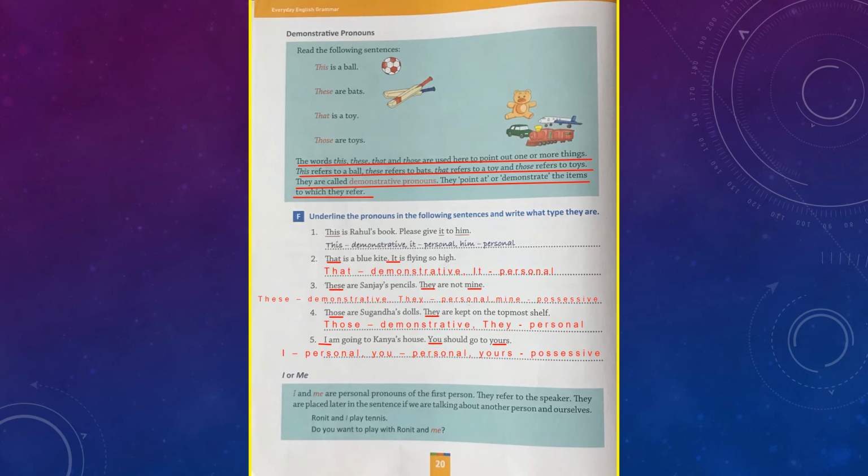So I start with the second one. That is a blue kite. It is flying so high. That is the first, demonstrative pronoun, and it is a personal pronoun. Number 3. These are Sanjay's pencils. They are not mine. So there are 3 pronouns. These is demonstrative pronoun. They, personal pronoun.